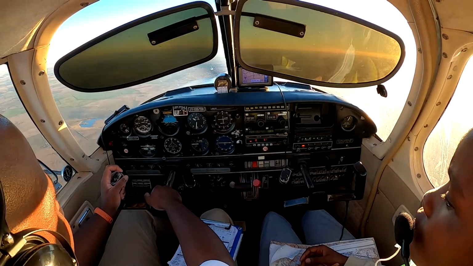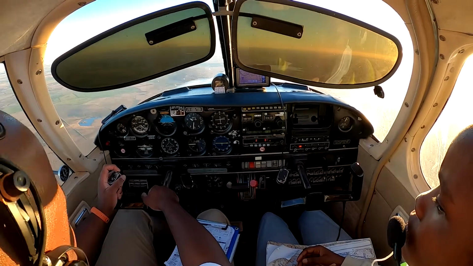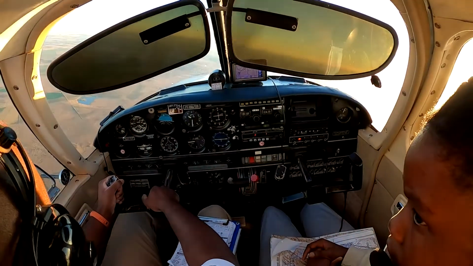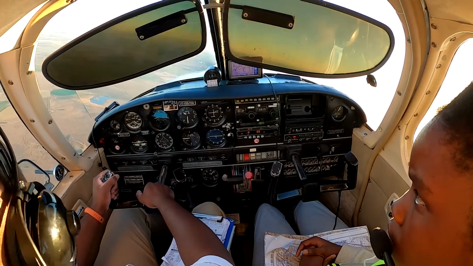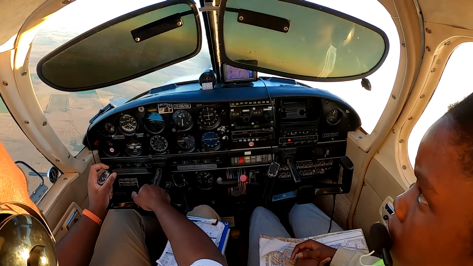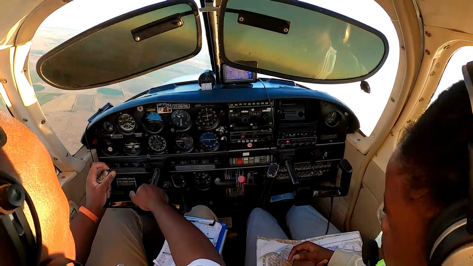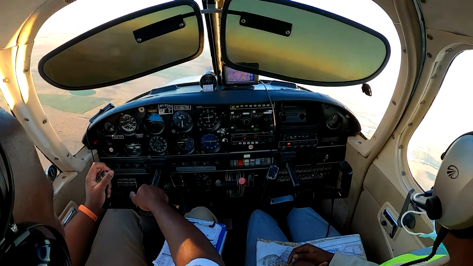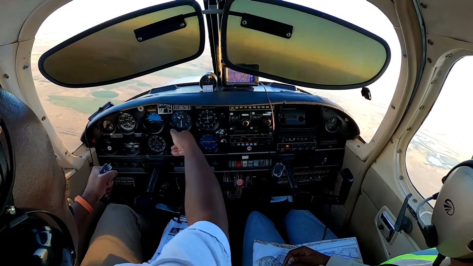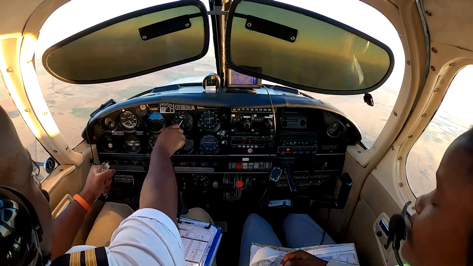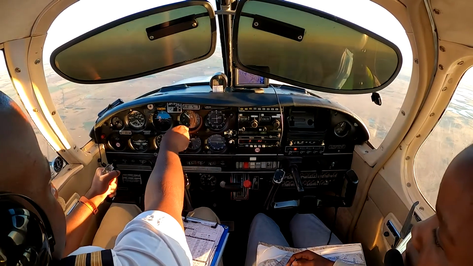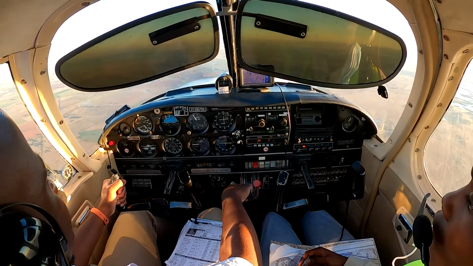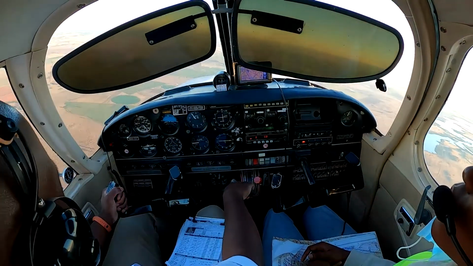Approach, Foxtrot Tango Papa is ready for descent to 6,000 feet. Descend to 6,000 feet, Bloemfontein QNH 1027. Report passing 6,500 feet. QNH 1027, report passing 6,500 feet, Foxtrot Tango Papa. Stand by with identification.